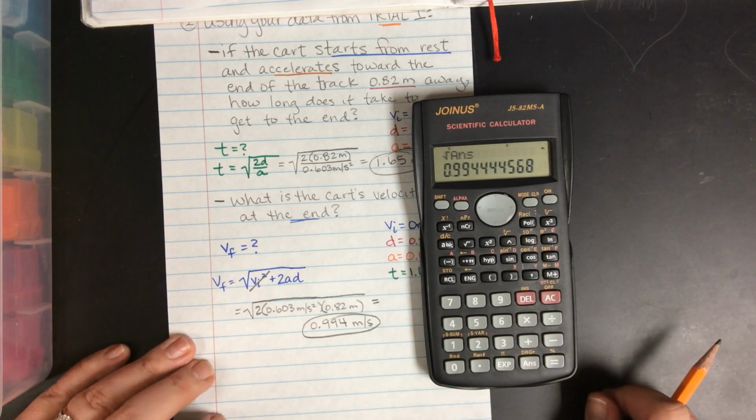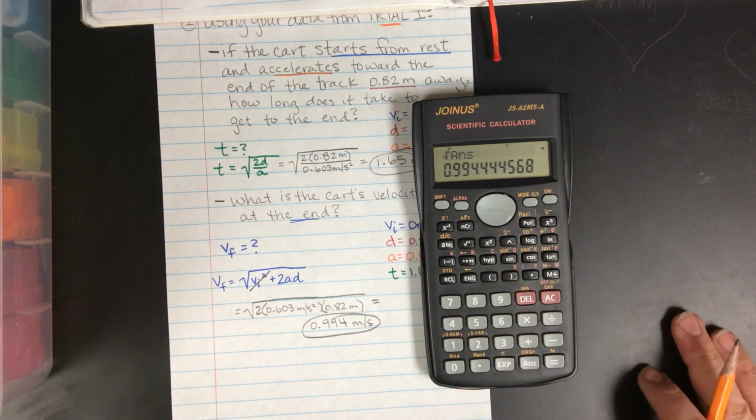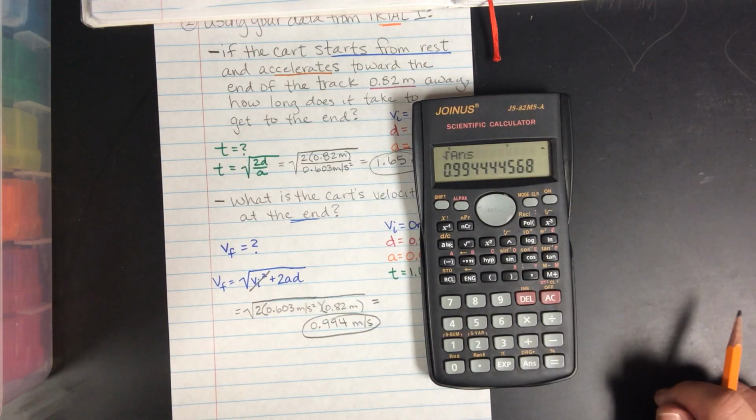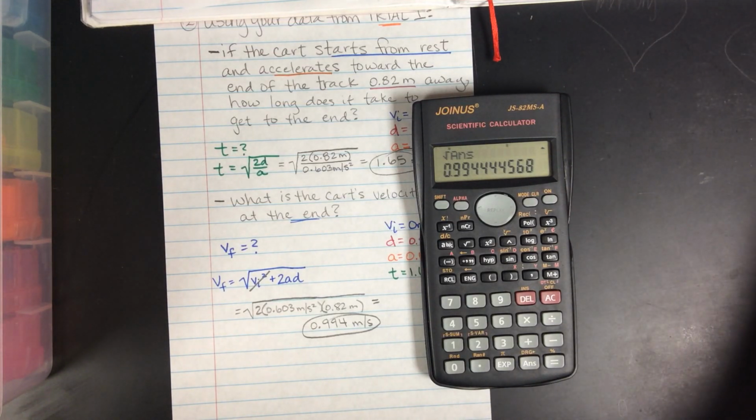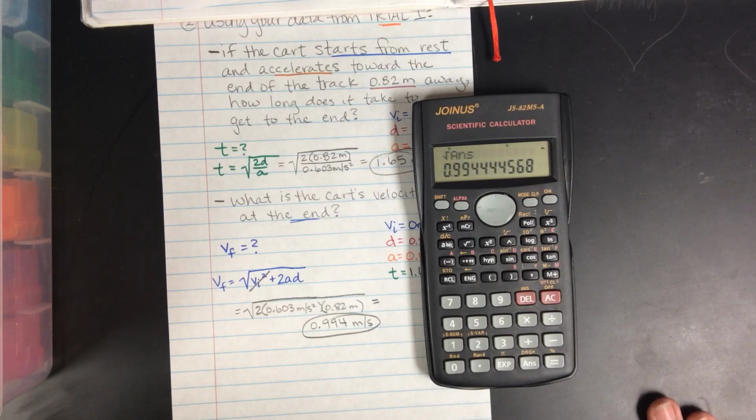There you go. Answer the first question on your own. Only you can tell me if you think that this lab confirms Newton's second law. Once you're finished with everything, take your picture, upload it, and get your credit for today.